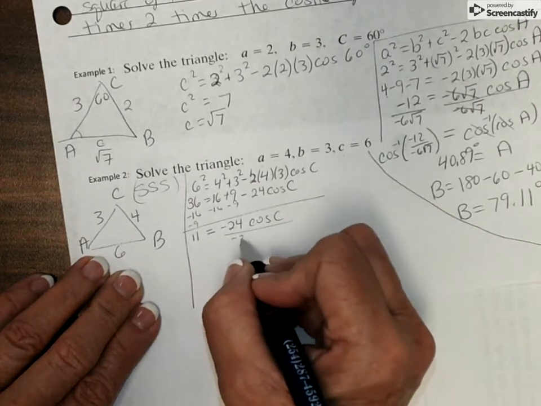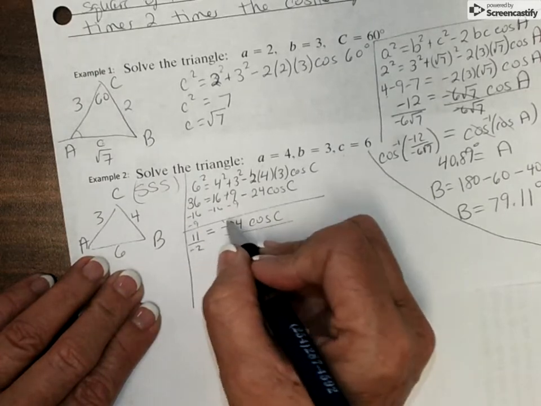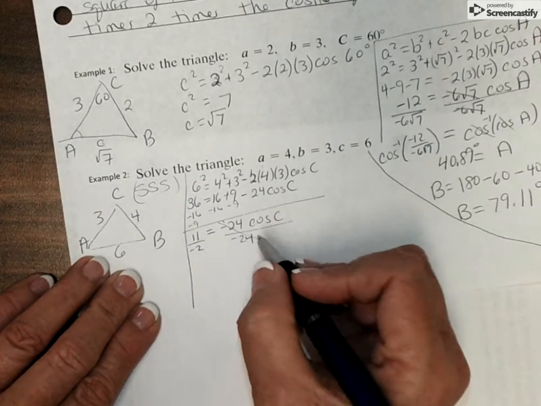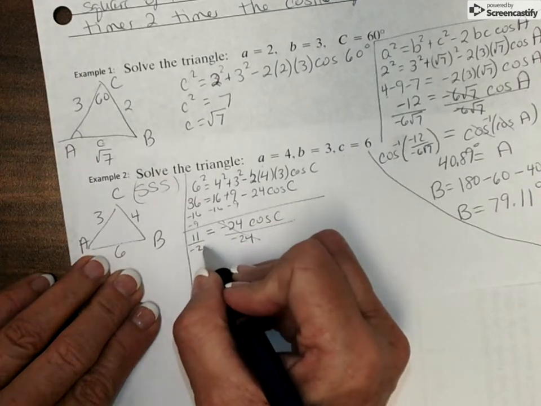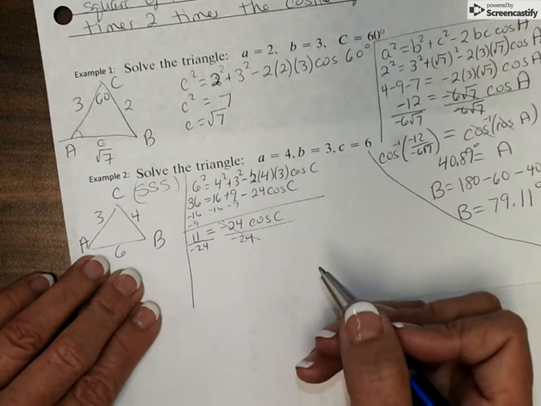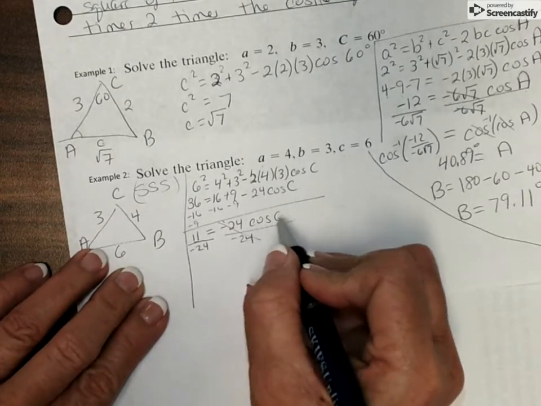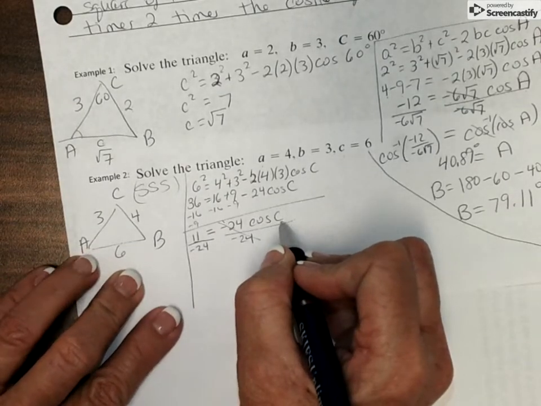Divide both sides by the negative 24. And now I've got cosine of C equals negative 11 over 24. To undo cosine, anytime you're trying to find an angle, you'll need to use the inverse.